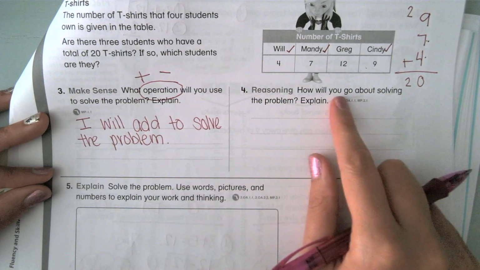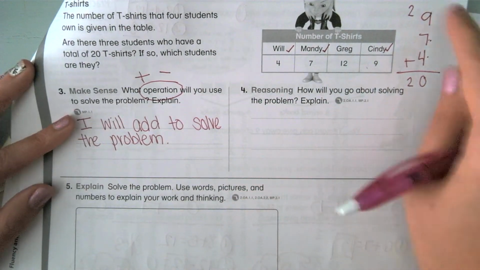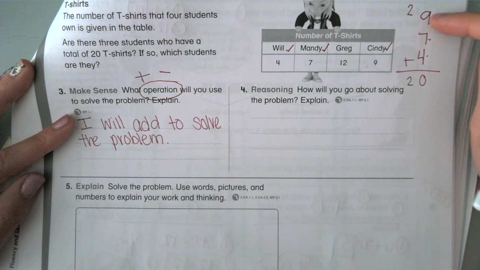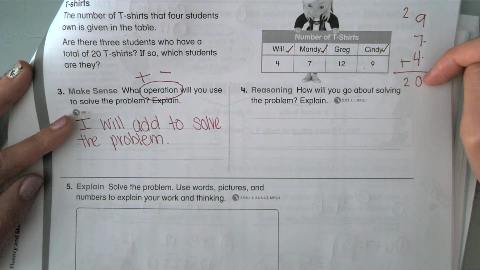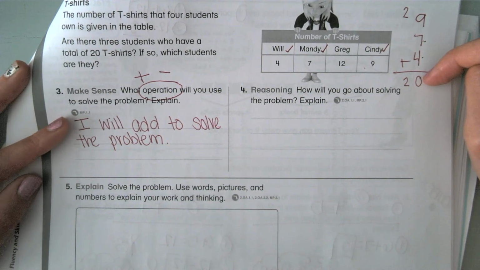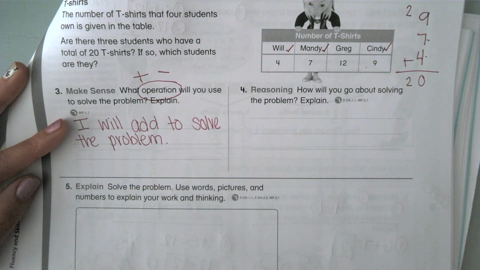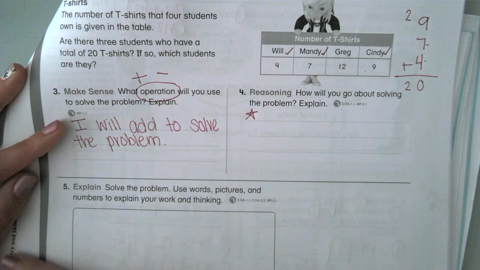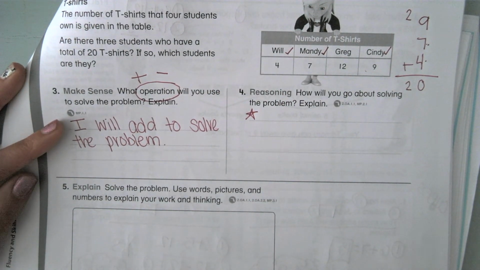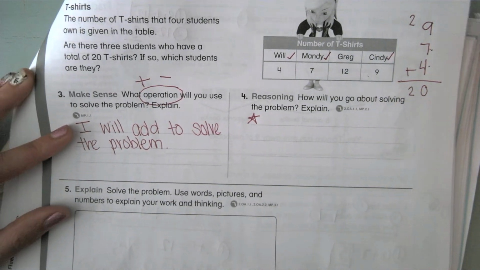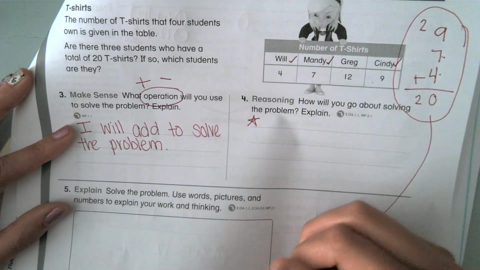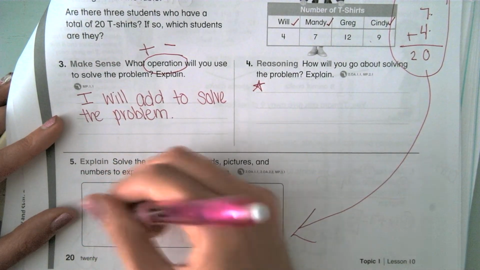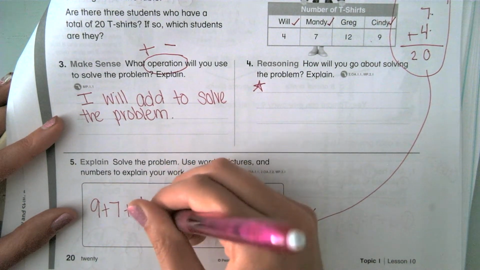Question number 4. How will you go about solving the problem? Explain. Well, I could add up the numbers. I could just do 9 plus 7 and get 16, and then I could add on the 4. Maybe you used a double 10 frame. Maybe you counted on your fingers, or maybe you even counted backwards. Whatever works for you. So this problem, the answer will look a little different depending on however you solved it. And the last part, it just says show your work. So basically you're just going to solve your work down here. So that's all I did by going 9 plus 7 plus 4 equals 20.